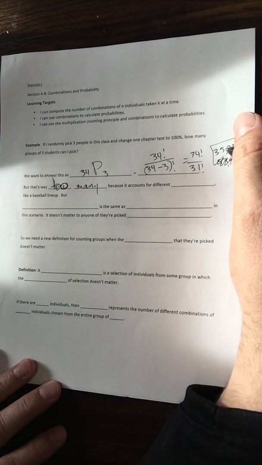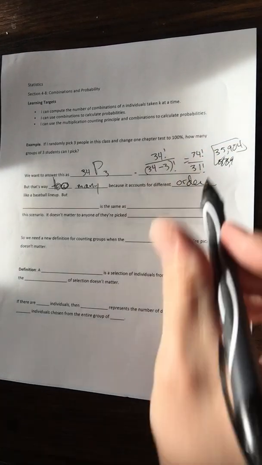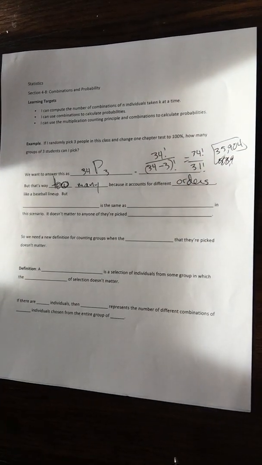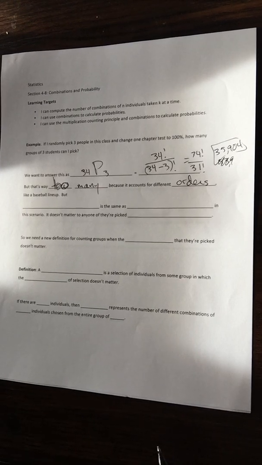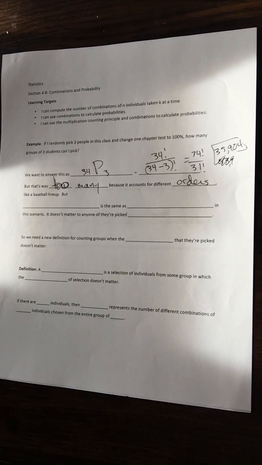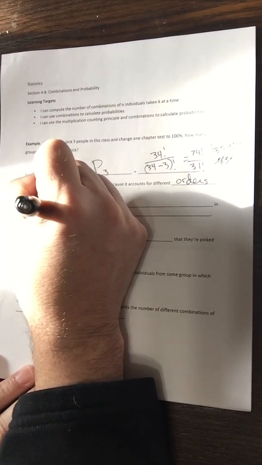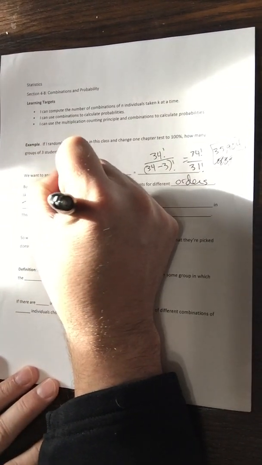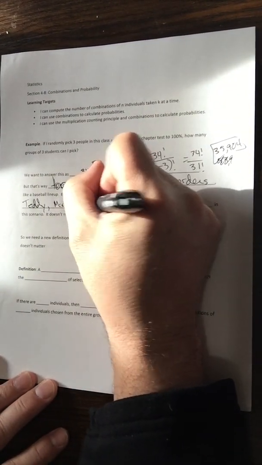because it accounts for different orders, like the baseball lineup from yesterday. If I'm picking 3 people and I'm going to give them all 100% on whatever test they would like, you don't care if you get picked first or second or third. You just care if you get picked, right? So, like Teddy and Marilla and Jasmine, we'll just put J for Jasmine.